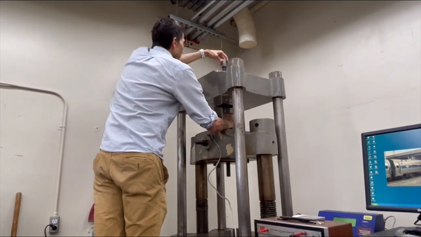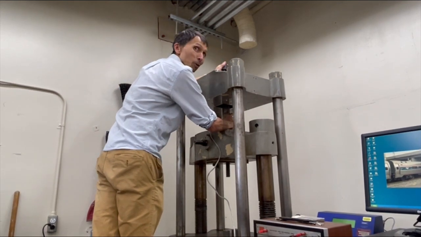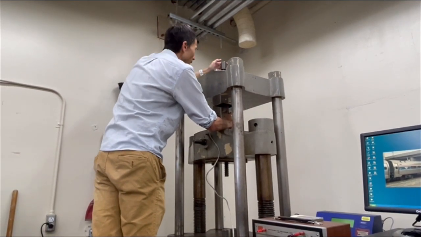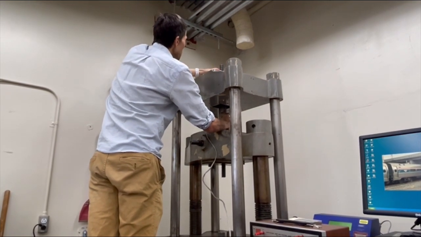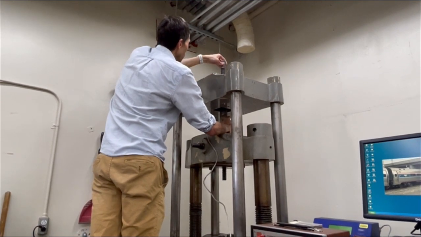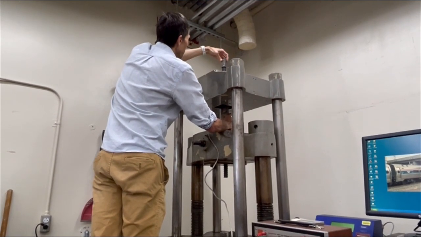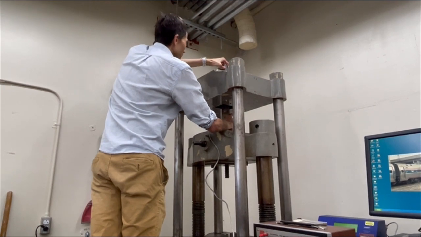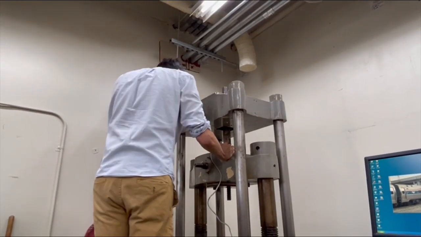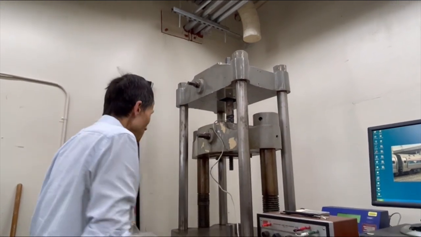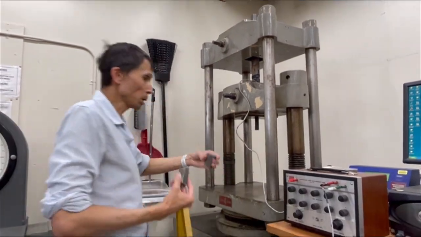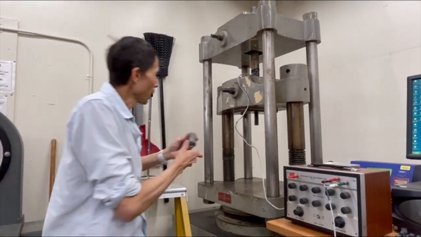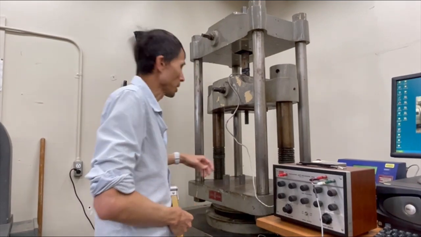And the bolts up here follow the left-hand rule. Typically it's righty-tighty, lefty-loosey, but for some reason these follow the left-hand rule. Now I'm putting the bolts on here like so. Then there's some bolts on the bottom. See these 2 bolts here? These will be placed on the bottom to keep it in place.